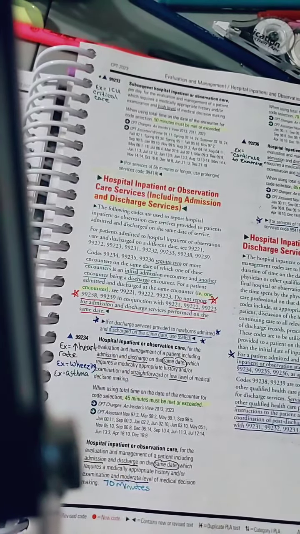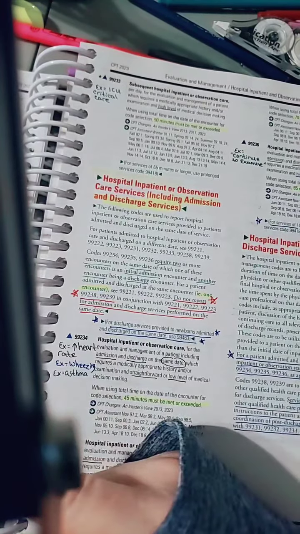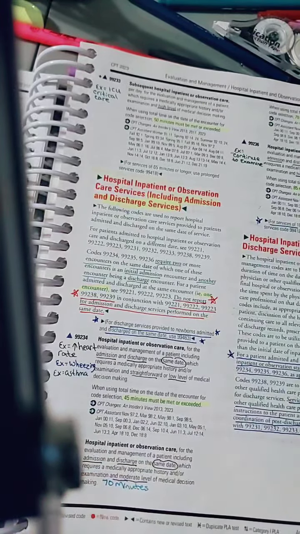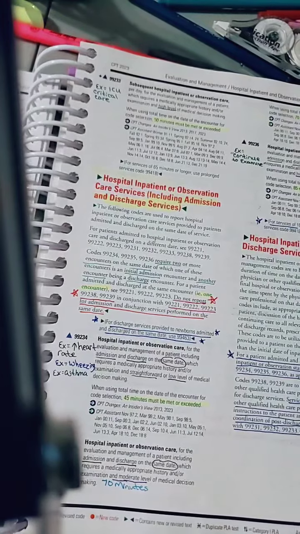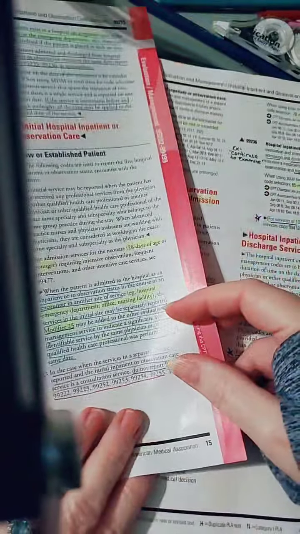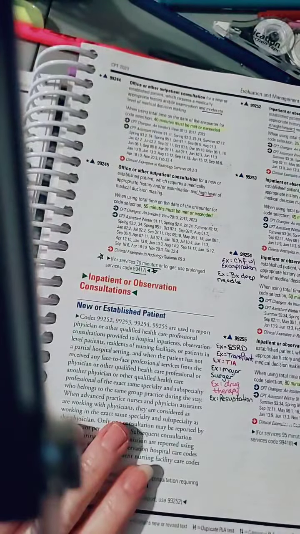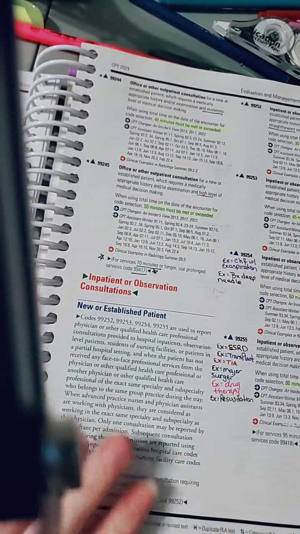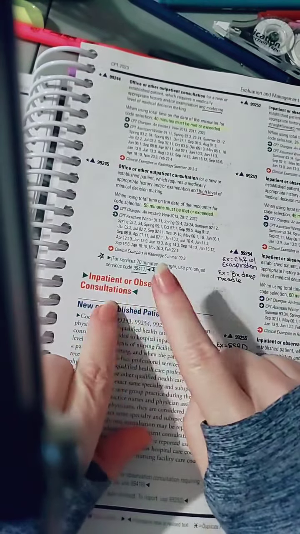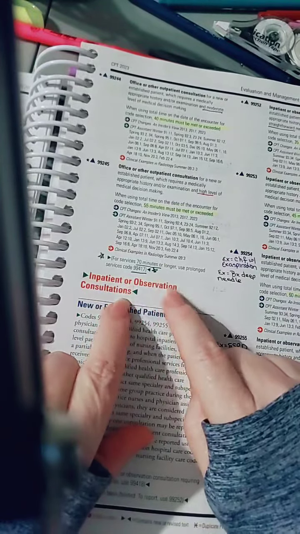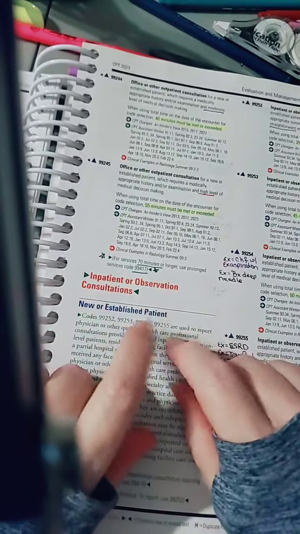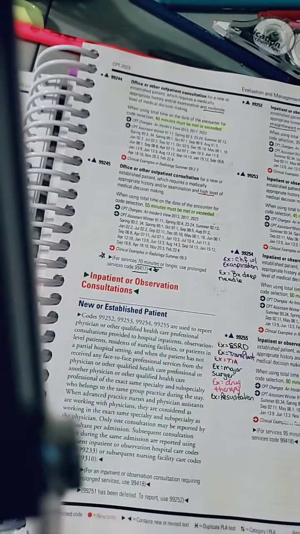So if we observe a patient overnight, it's going to be our 21. And then if we discharged them the next day, I guess we'll do a hospital discharge. Because we don't have the 19 observation anymore, do we? No. The single observation one. But look at our consults now include observation consults. So that's kind of interesting too.